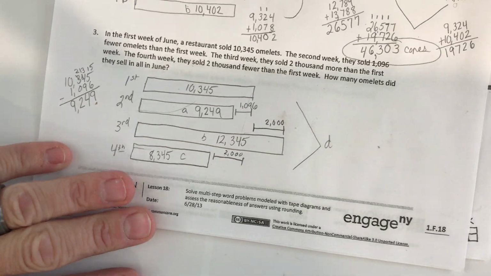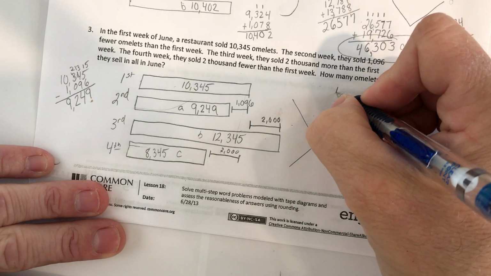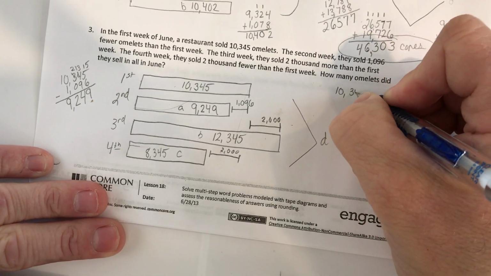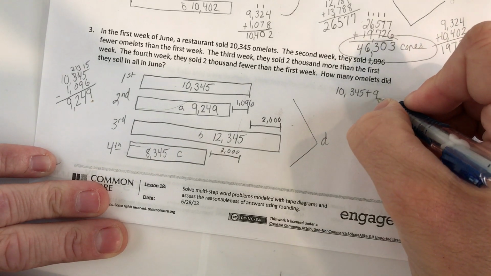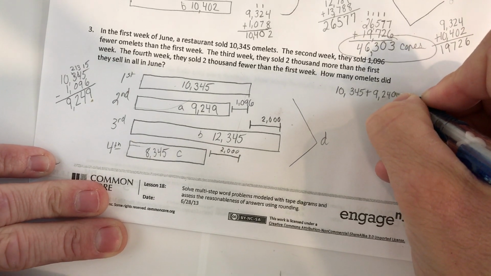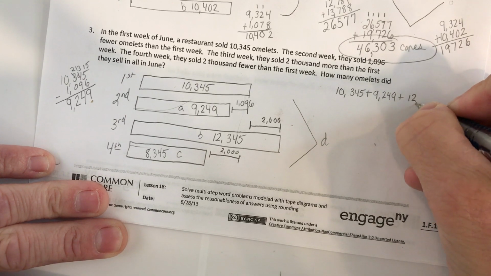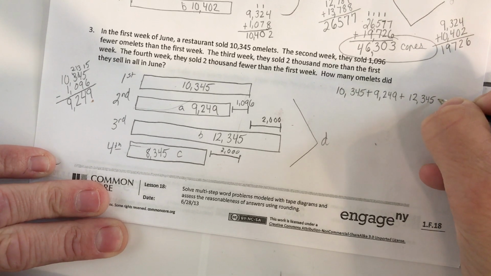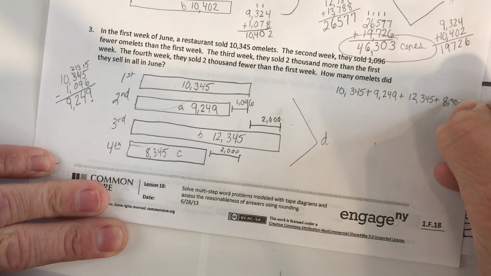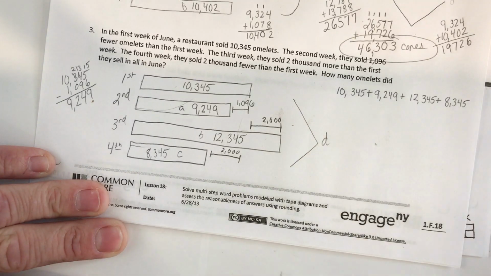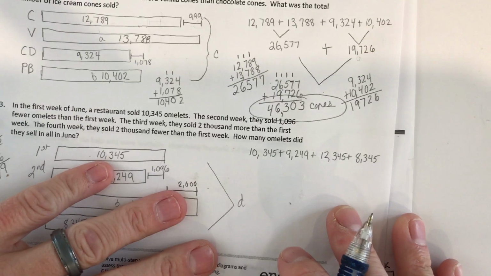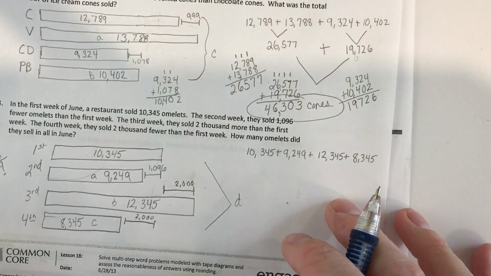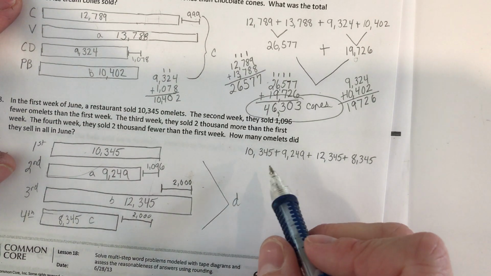And now I have all 4 of my weeks. That's a lot of omelets. So let's chunk them again. 10,345 plus 9,249 plus 12,345 and then plus 8,345. So I'm going to have you pause the video. I know we're at 17 minutes, guys, but we're going to get going because you have yours done. So I'm going to leave you guys. This is part of your assignment too.